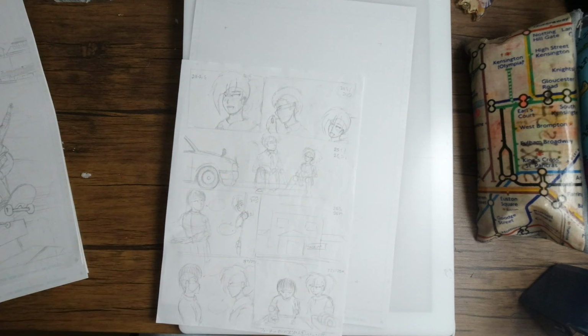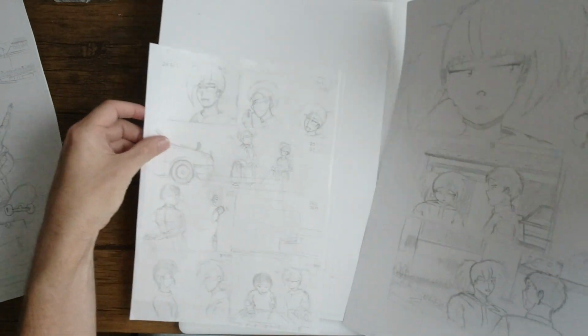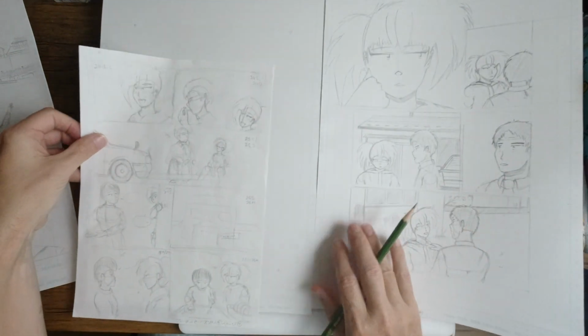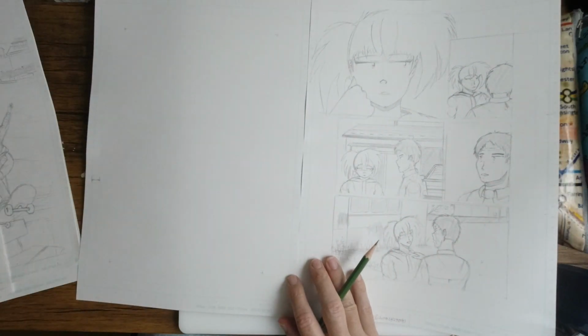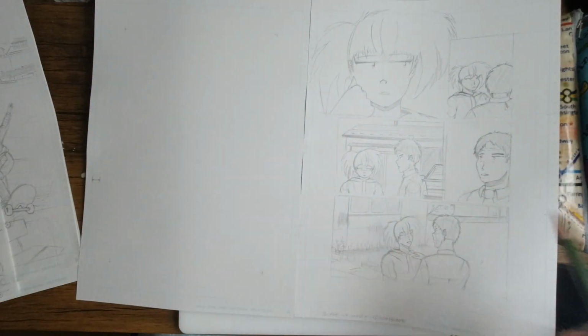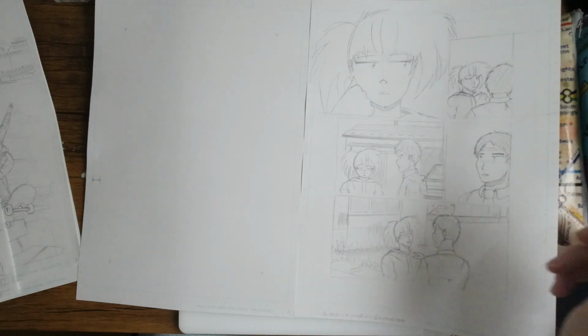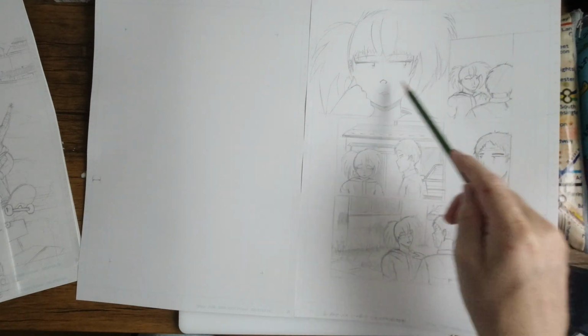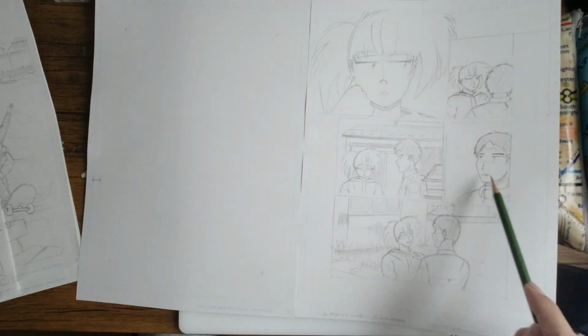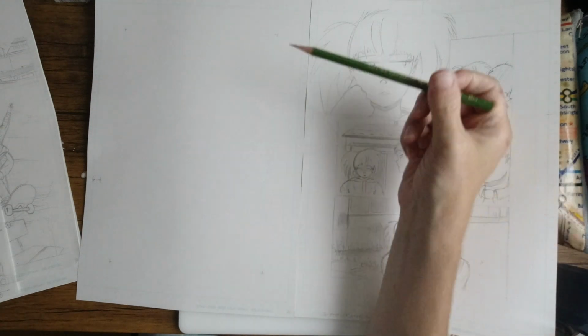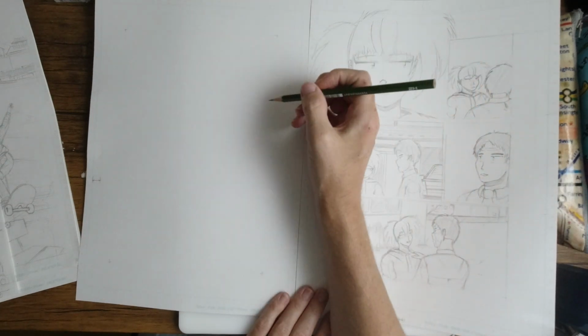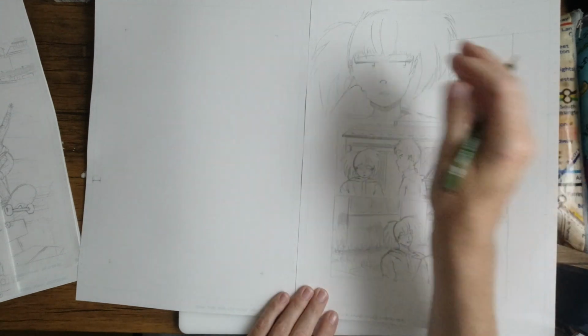The other thing that I need to consider before I start is how it's going to compare with its opposite page. Obviously this is Japanese reading order, so it starts on the right hand side and works its way across and down. It's nice to get some sort of consistency so that things flow nicely.